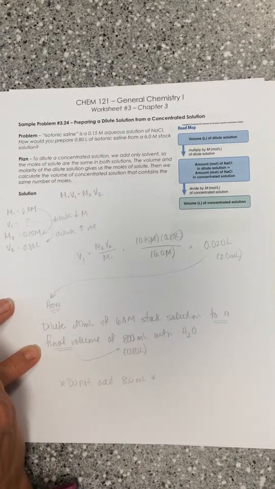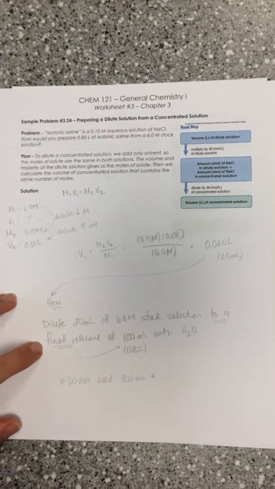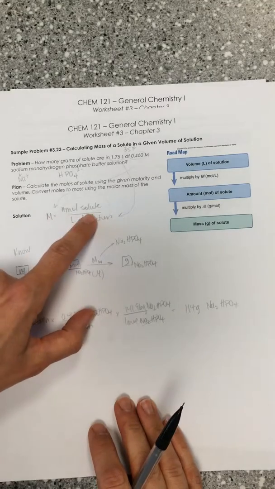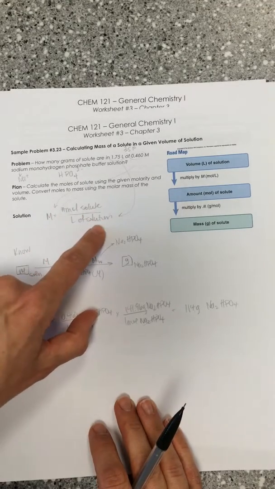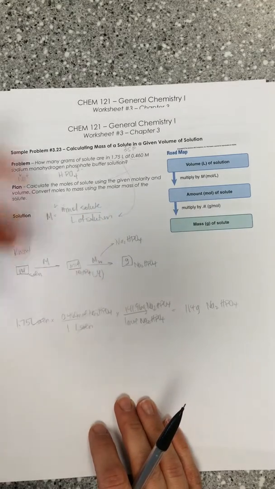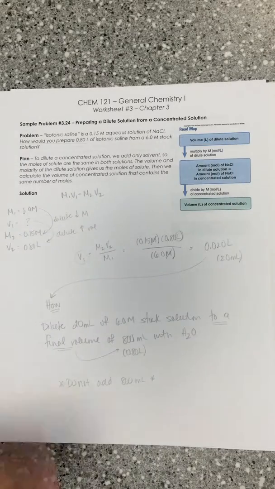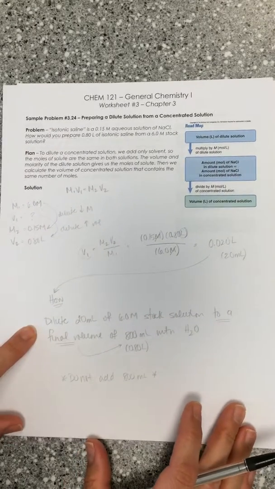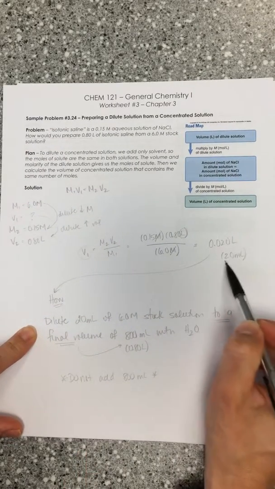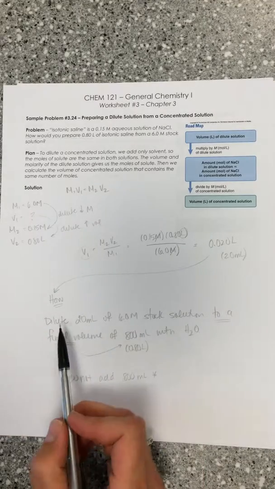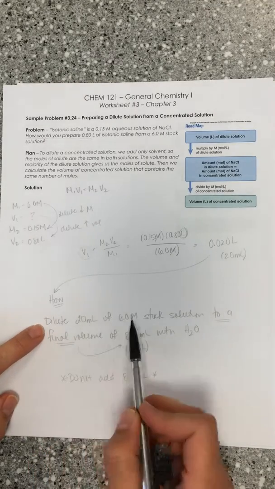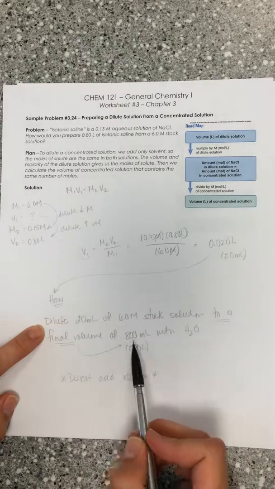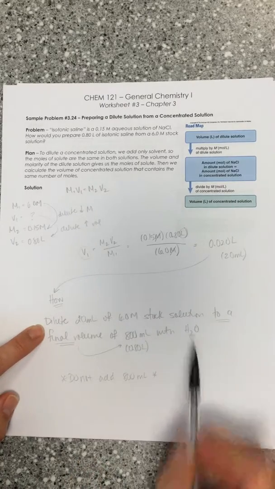Remember that molarity, and if we look back at our last problem, we can remember this, molarity is really the moles of solute per liters of solution. It's not liters of water that we add, it's the total volume of the solution. So there's a little bit of a descriptive part to fully answer this question, beyond the calculation to find the volume that we dilute. So we dilute 20 milliliters of that stock solution to a final volume of 800 milliliters with water.